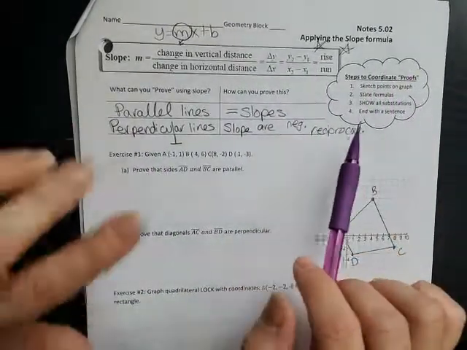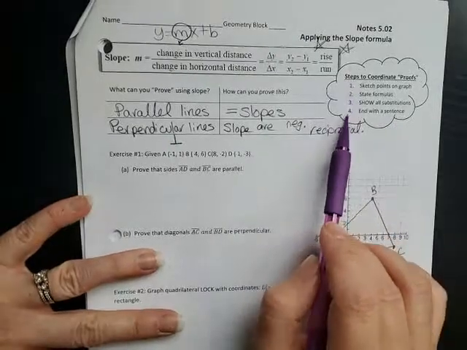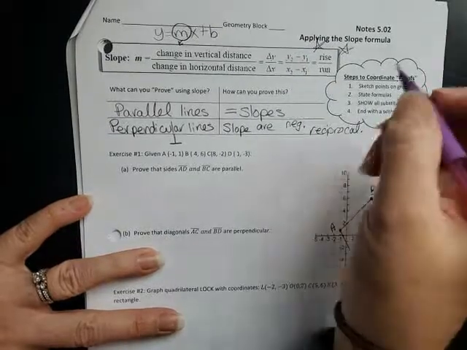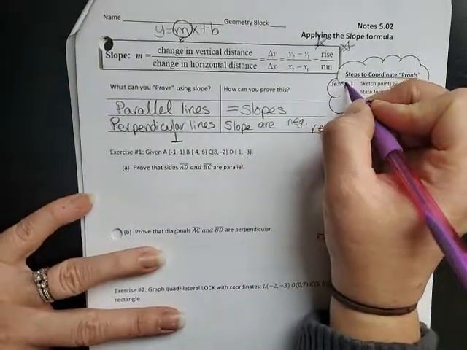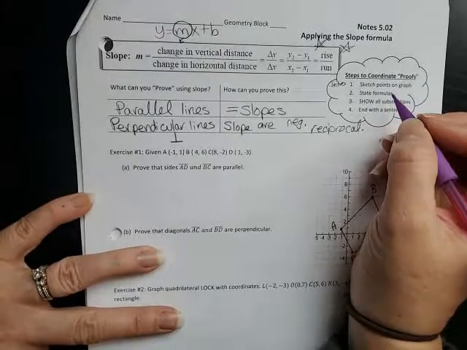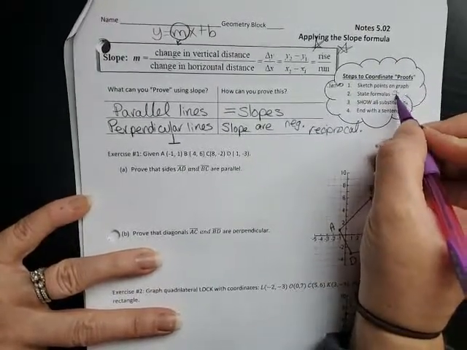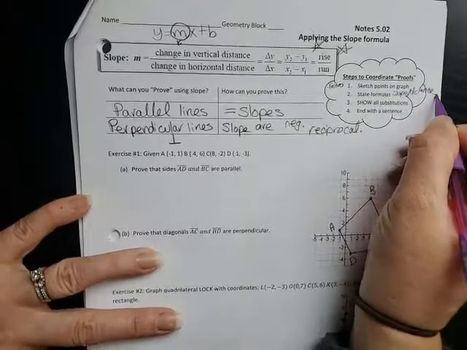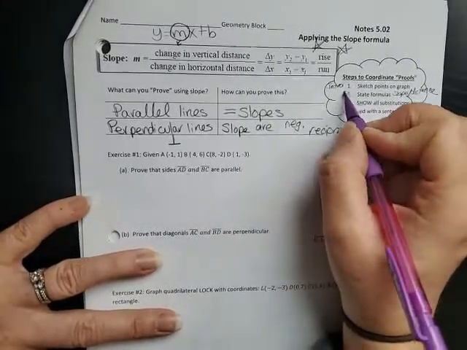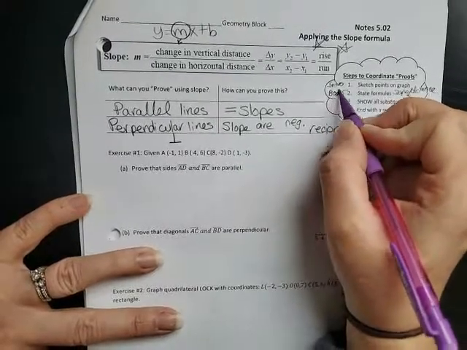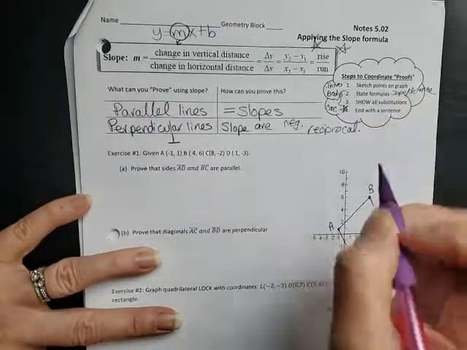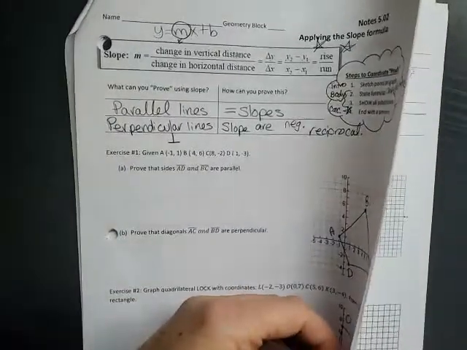Now again, we're in coordinate proof writing, and the steps to the coordinate proof are as follows. Sketch the points. That's like our introduction. State your formulas. So that means slope or distance is what we've done so far. Show all substitutions. So this is like the body of your proof. And then we always end with a sentence. That's our concluding statement.